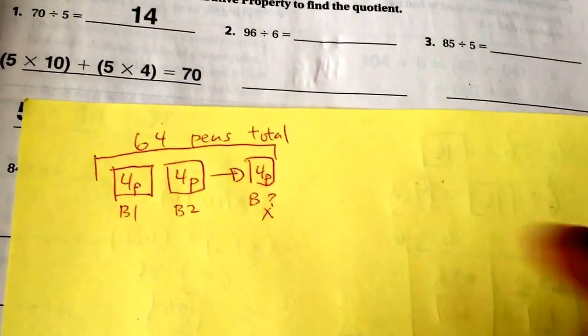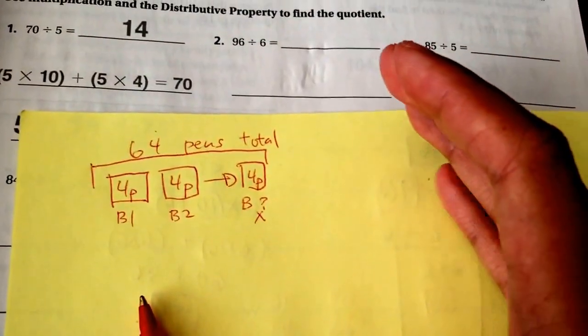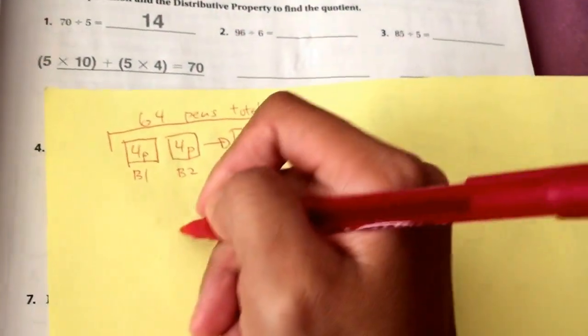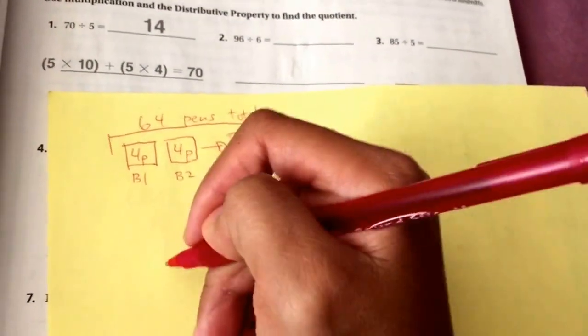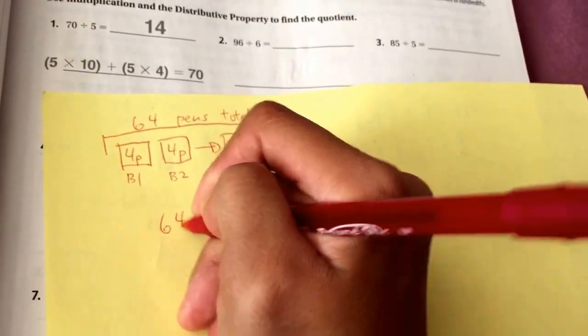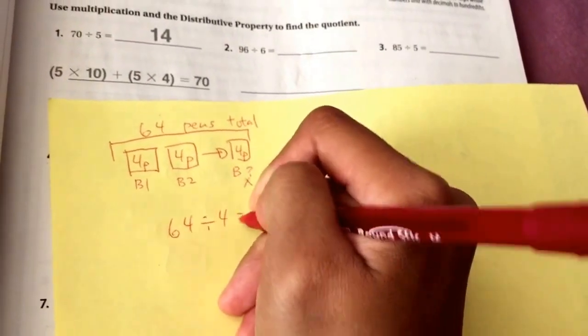So here you could see that you're starting with 64, and you could subtract 4 because you're taking 4 and putting it into a bag. Subtract another 4, put it into a bag. Subtract another 4, put it into a bag until you run out. Repeated subtraction is the same thing as division. So instead of saying 64 minus 4 minus 4 all the way until you hit 0 and count how many times you subtracted 4, you could do 64 divided by 4 equals what?